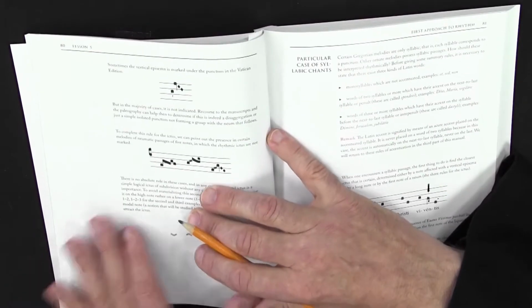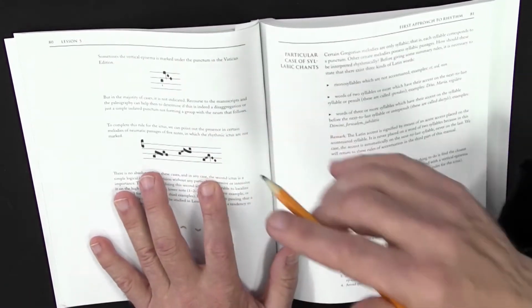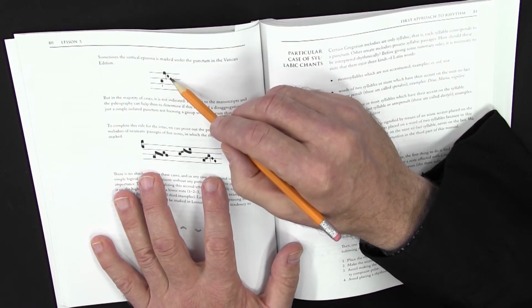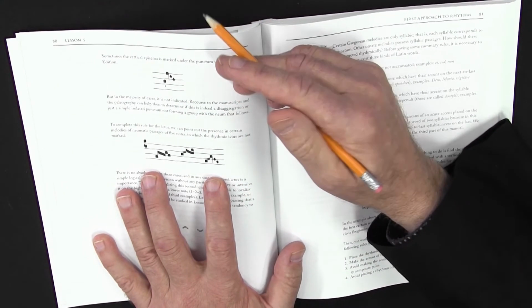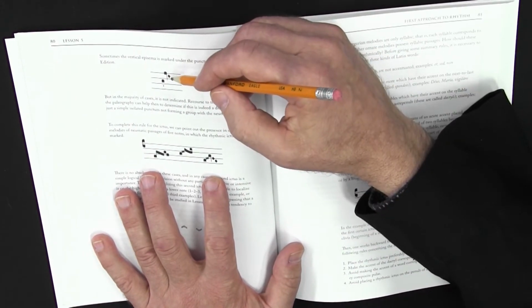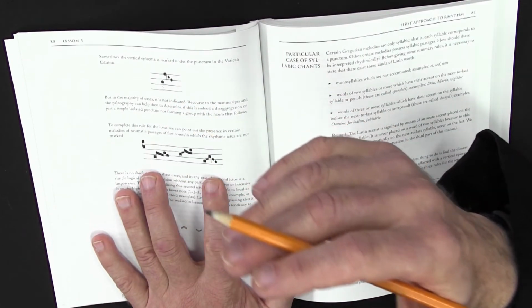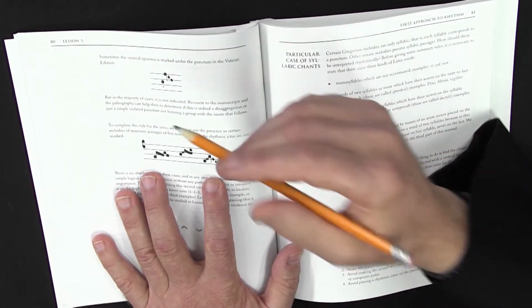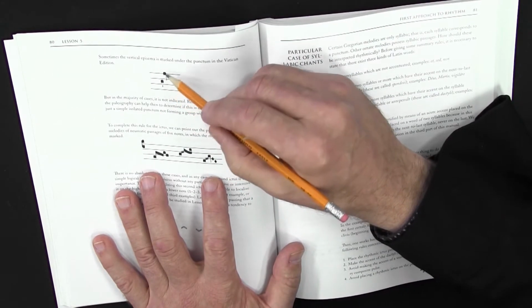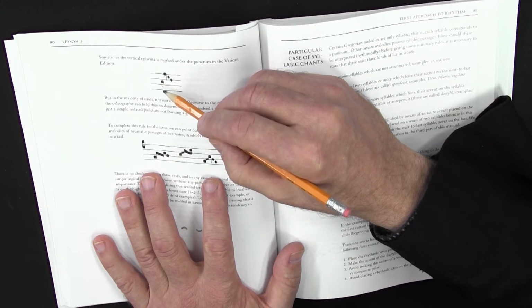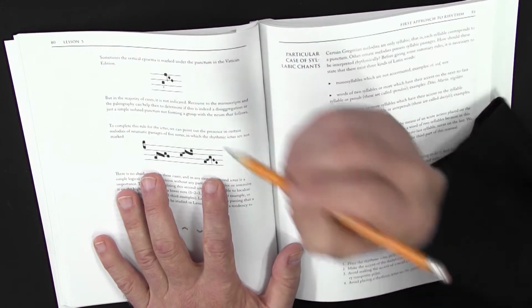Here's another example on the next page, 80. You have a lone punctum plus a generally ascending neume. There you see what we mean by generally ascending. You see that the neume itself is descending, but the whole movement is, on the whole, ascending. This is a disaggregation. The lone punctum then gets the ictus, and you count 1, 2, 1, 2.